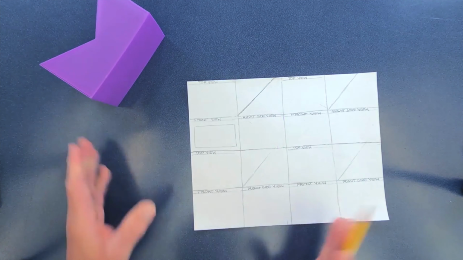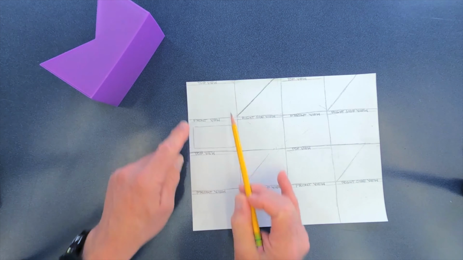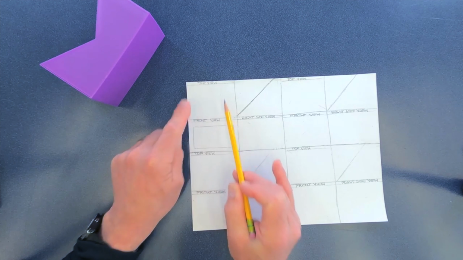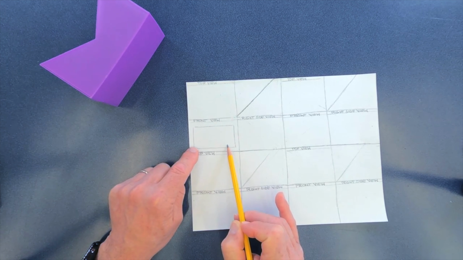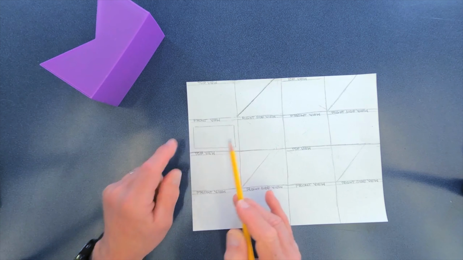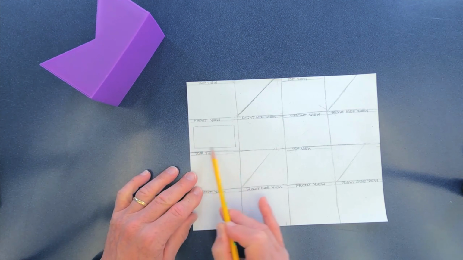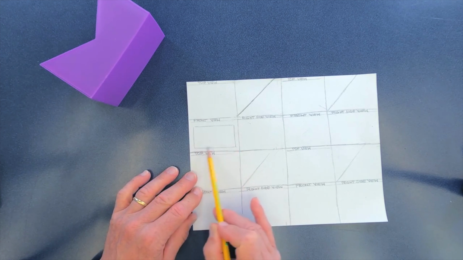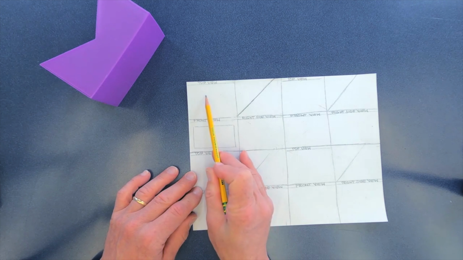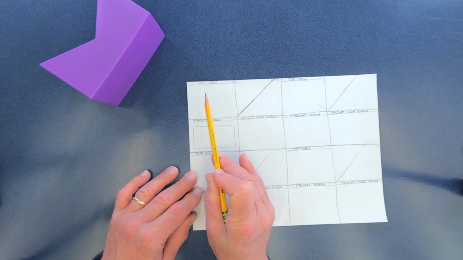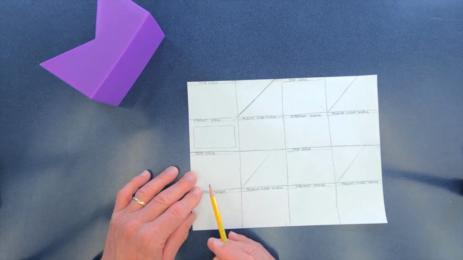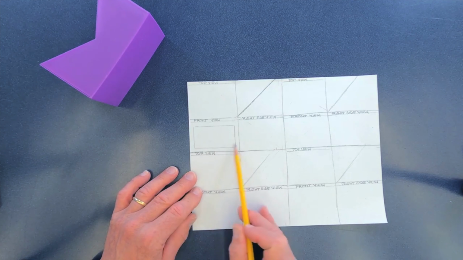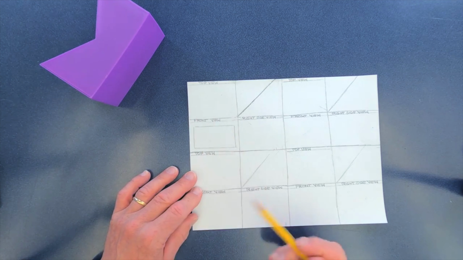So we know something about the top view because of the front view. We know that whatever the length of the front view is, the length of the top view is always the same. So whatever this length is, this length up here has to be.